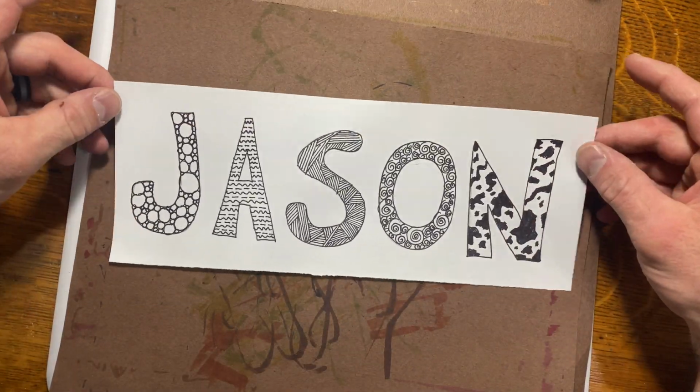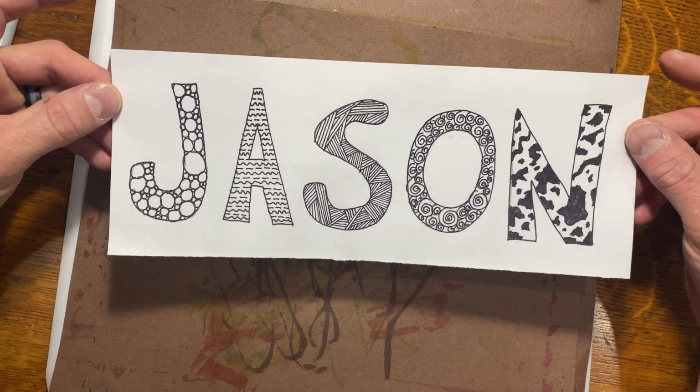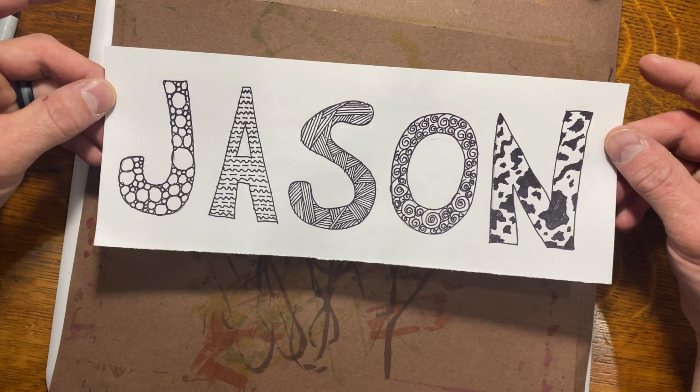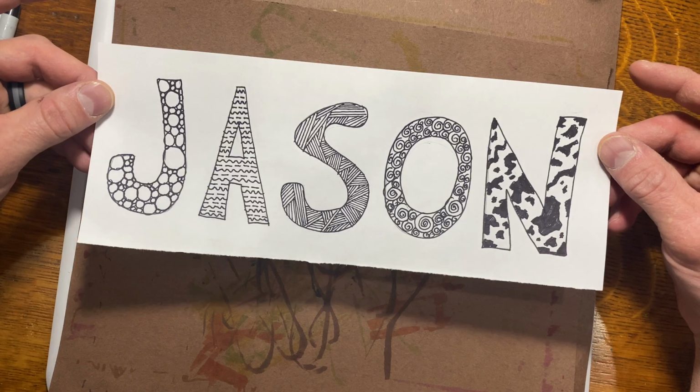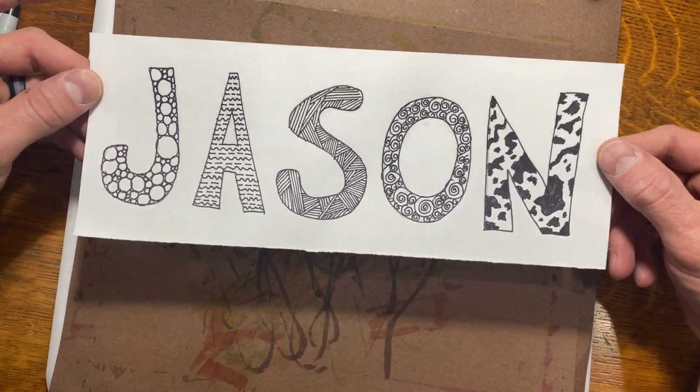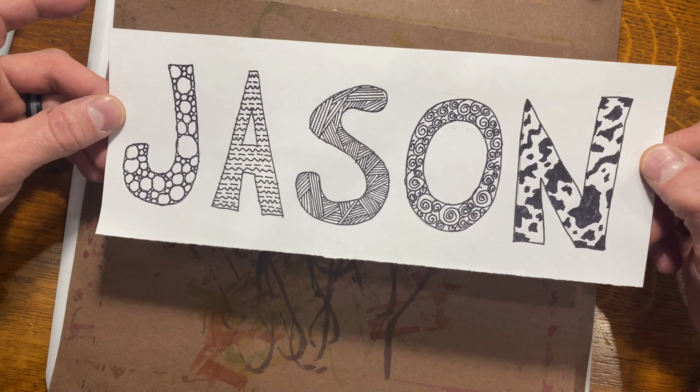Okay, here's my name. So in each letter, I've put a different texture. And there are so many different ways to decorate your letters. You're welcome to borrow some of my ideas, and I hope you'll come up with some of your own.